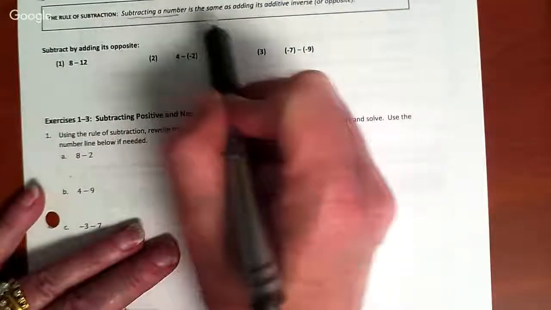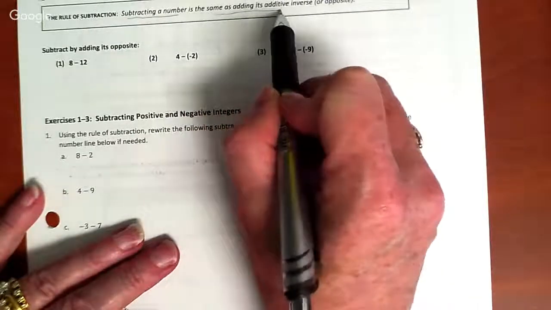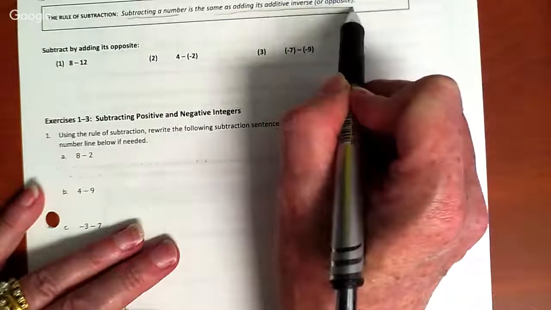So our rule for subtracting a number is the same as adding its additive inverse, or the opposite.